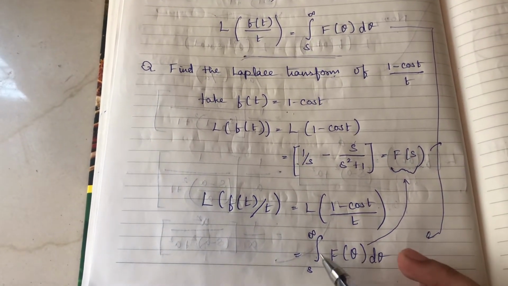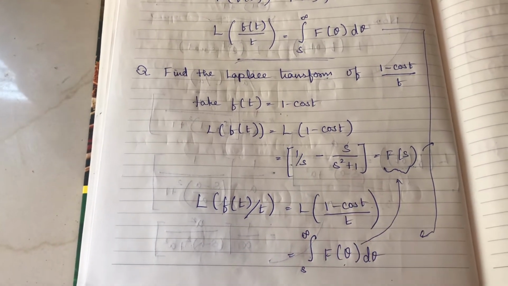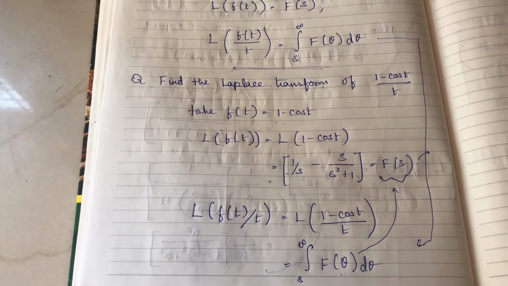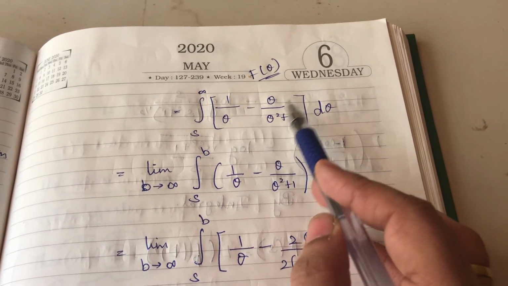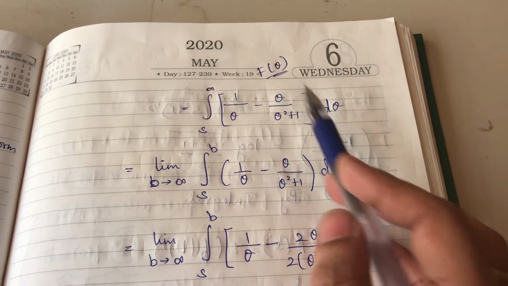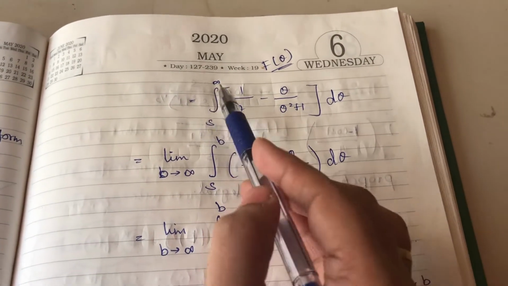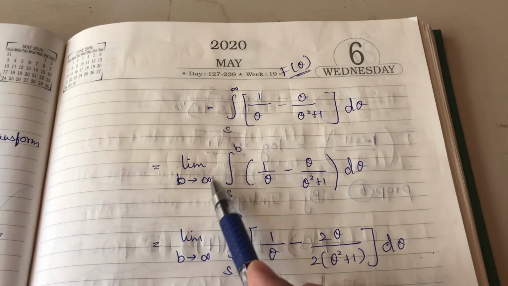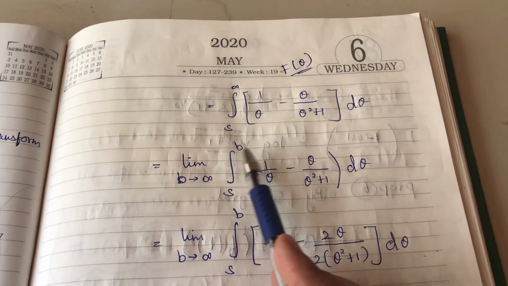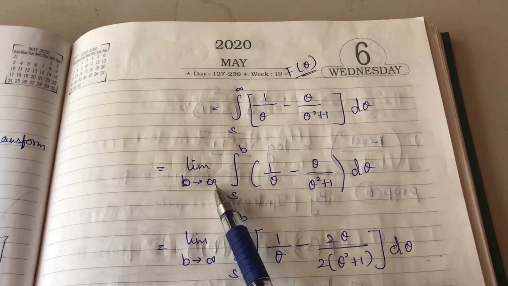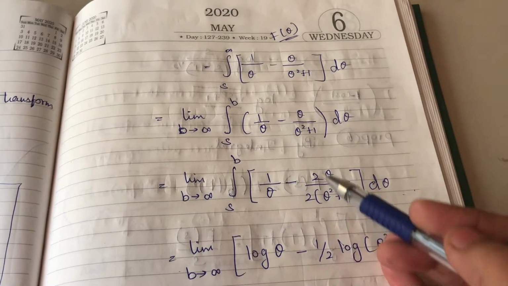We know that f of s is this term, so I just wrote f of theta. In place of s, I am going to write theta here in terms of integration. It will become the integral from s to infinity of 1 by theta minus theta by theta square plus 1. This is f of theta. I just wrote all this, and afterwards I am taking s to b, where b tends to infinity. I am just replacing infinity by b, so I am adding the limit as b tends to infinity.